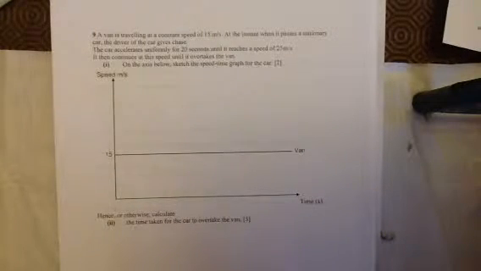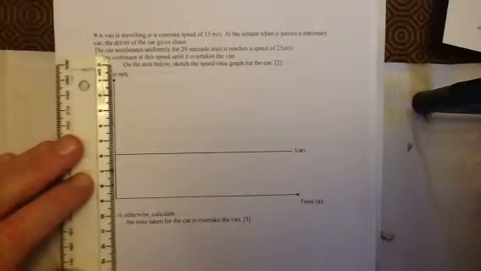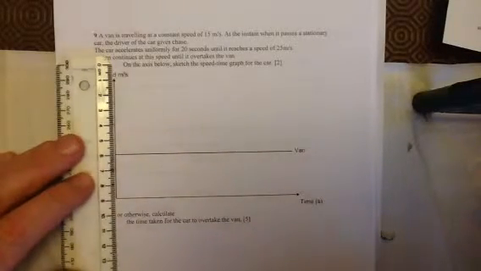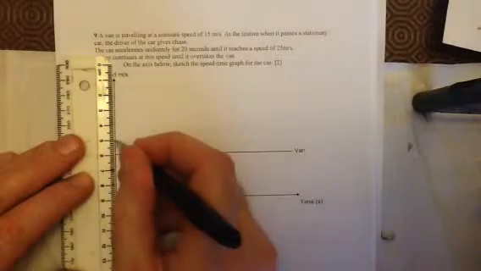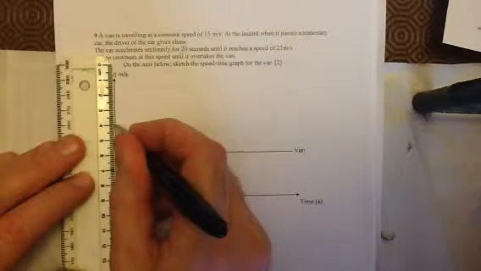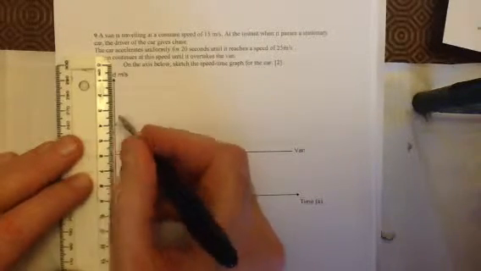Okay, so first thing we're going to do is, if that's 15, we're going to see if we can get a bit of a scale. So that's about 3 centimetres. So every one's 5, so there's 20. There would be 25.